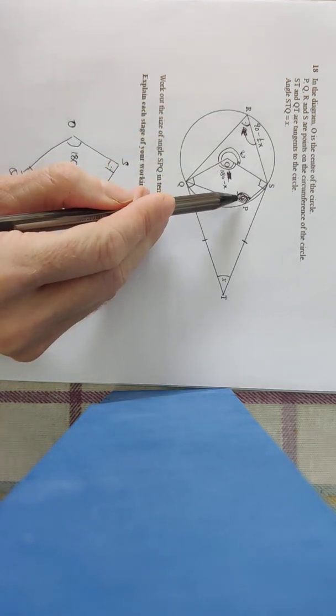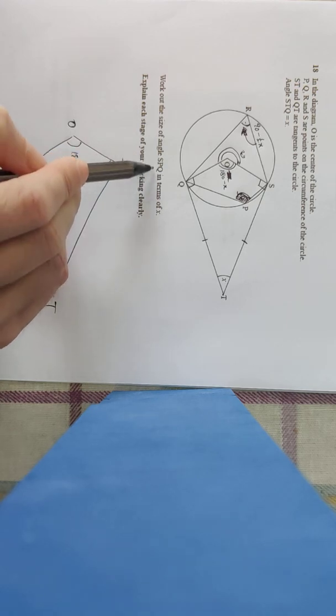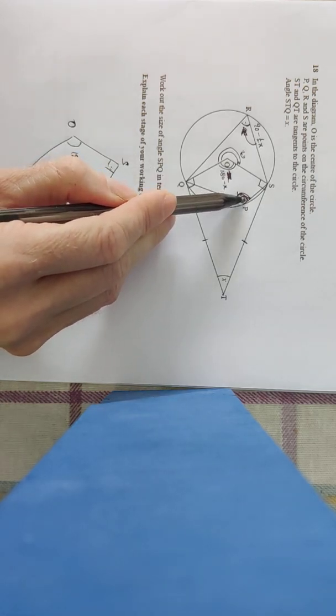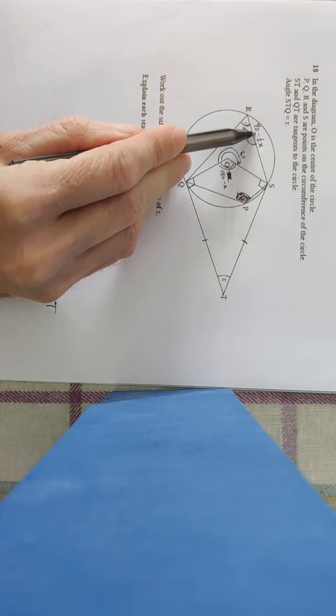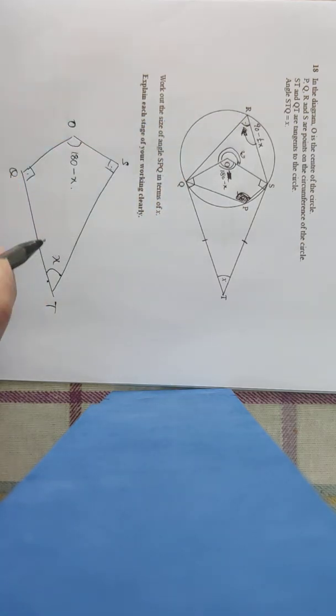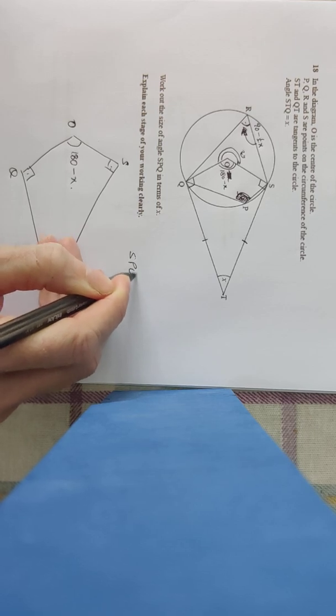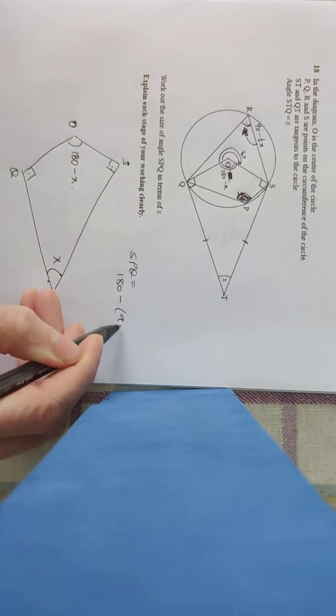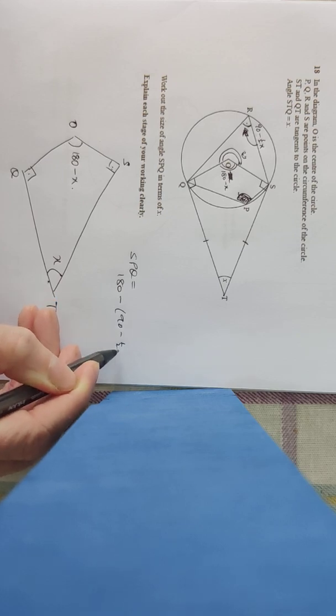So in order to get this one, which is coloured in, that's the angle SPQ, which is the one we're looking for, I'm going to have to say it's 180 take away this angle. So I'm going to write SPQ equals 180 minus 90 minus a half X.